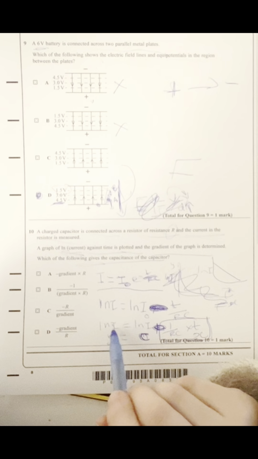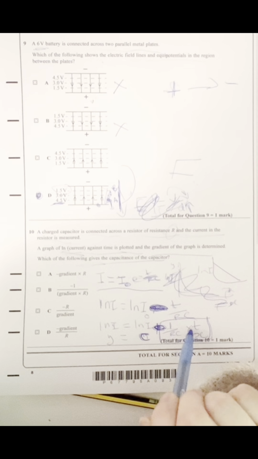This is the discharging equation. Then let's turn it into the ln form, which is ln I equals ln I naught minus 1 over RC times t.